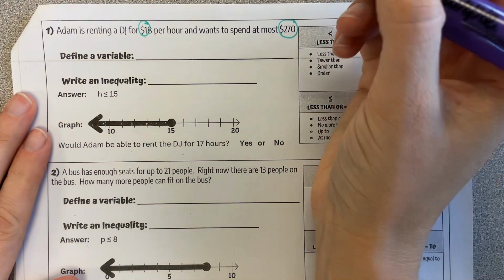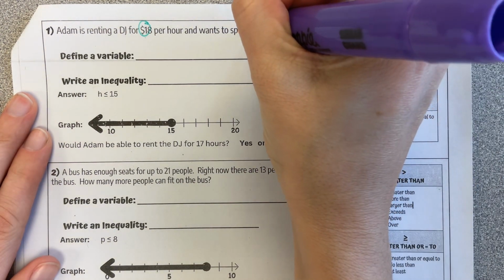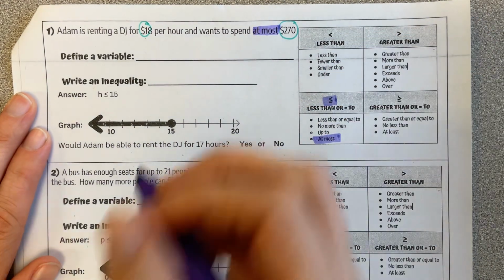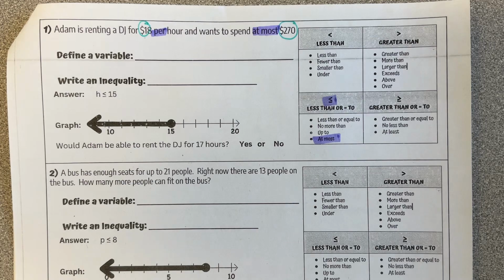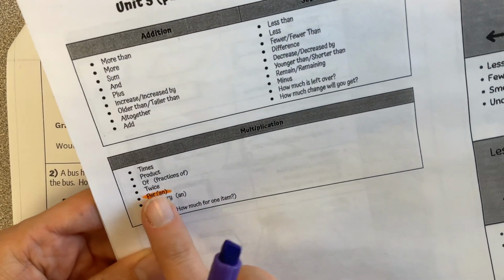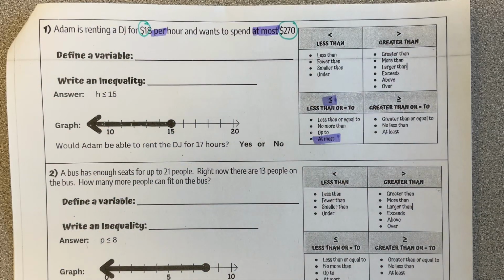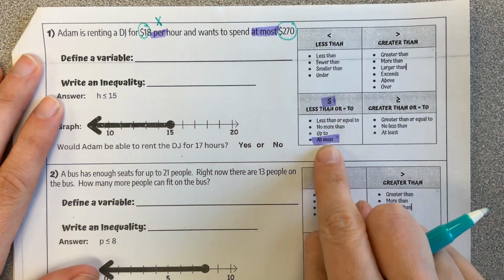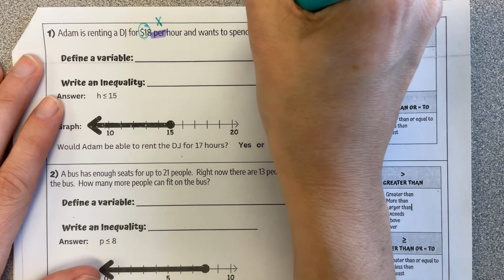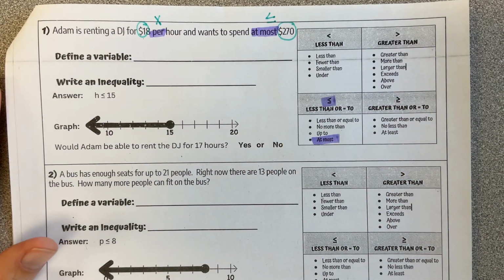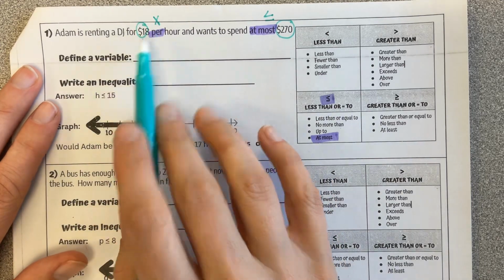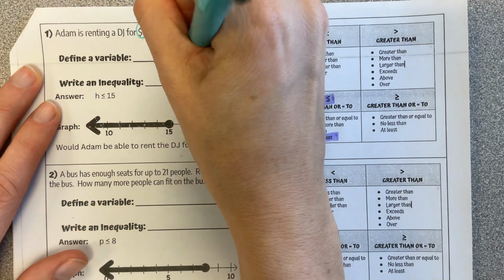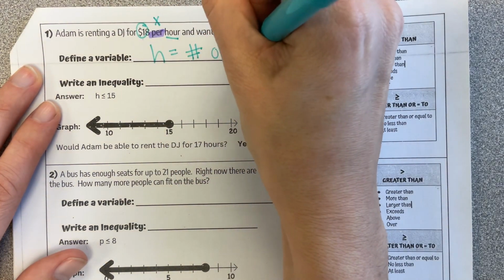So when I look at this, I see at most, which I'm going to highlight, and I see at most over here, and I see the word per, which according to my equations cheat sheet, per tells me multiplication. So that means multiplication, and if I look here, at most told me this inequality symbol. Now, for defining my variable, I'm going to look by my operation. It says $18 per hour. So for my variable, I'm going to say H equals the number of hours.